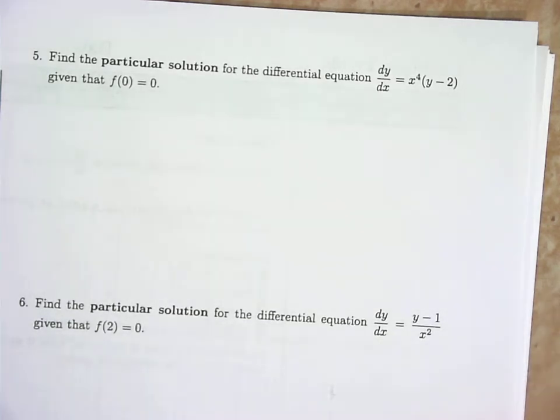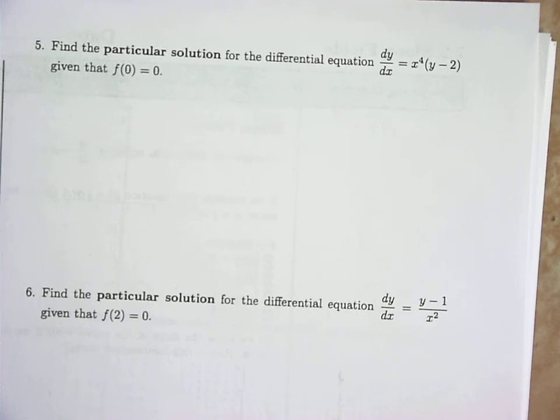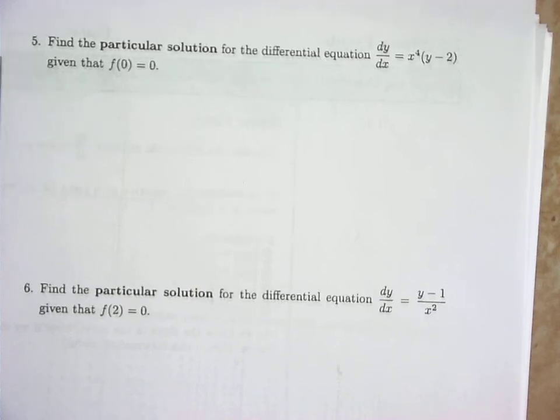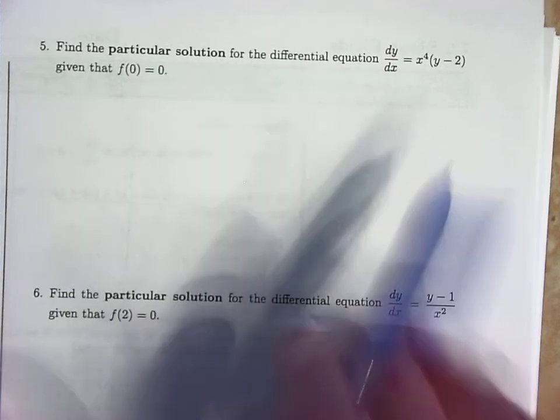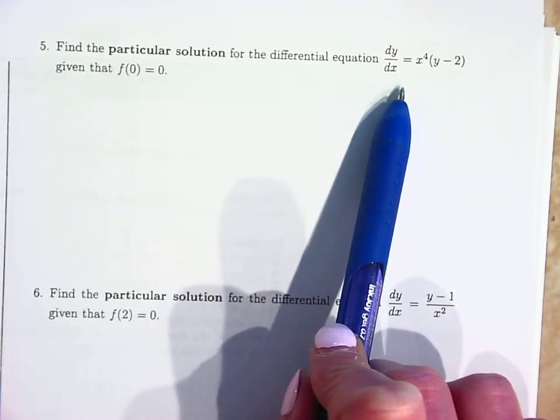Okay. These next two questions are the same process, meaning you still have to find the general solution, then use your initial condition to solve for c, and then finally use your c value to write the particular solution. But these involve one additional step after you take the integral. Okay, so let's think about this. Find the particular solution to this differential equation.